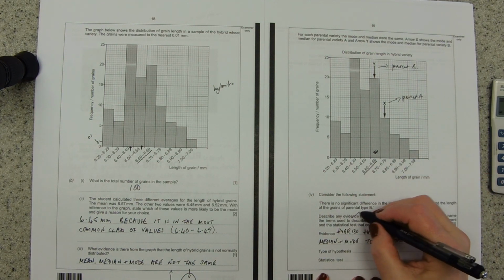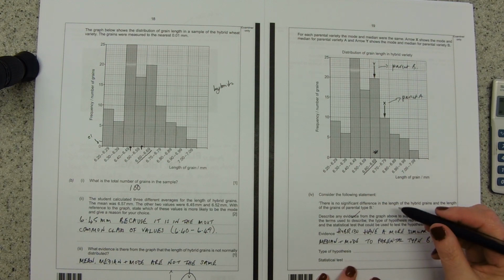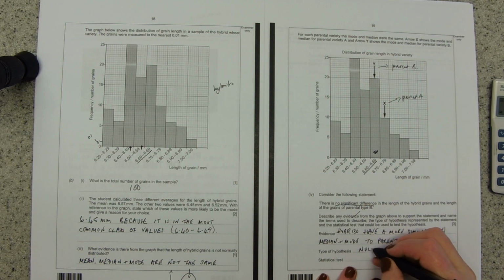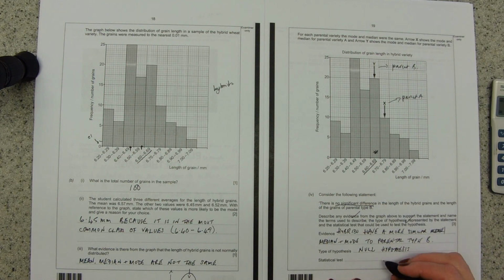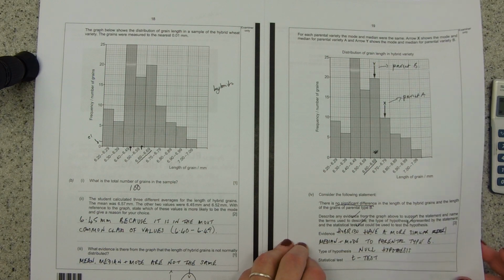Name the terms used to describe the type of hypothesis represented by the statement, so no significant difference. That's a null hypothesis. And again, I'm going to write out hypothesis because that's its full name. I think you might get away with just writing null. So type of hypothesis, and the statistical test that could be used, so testing differences between the mean, t-test. Job's a good one. That's all three things done.